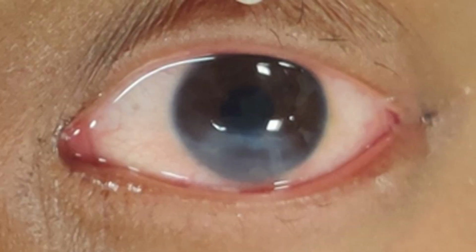There can be some complications of radiotherapy and they must be kept in mind, like loss of eyelashes, thinning of eyelids, periocular pigmentation, which is reversible, dry eyes.